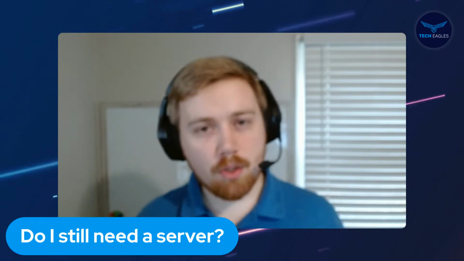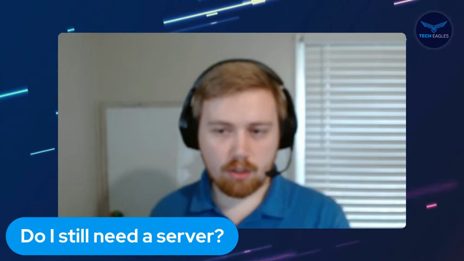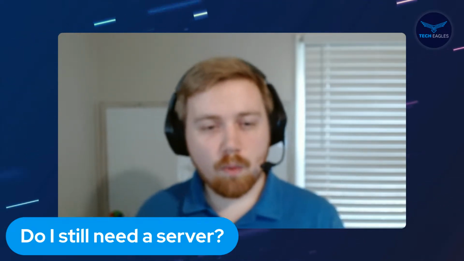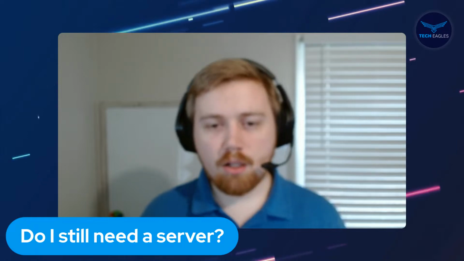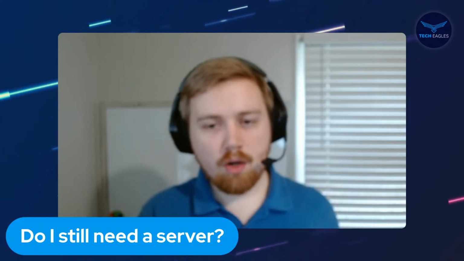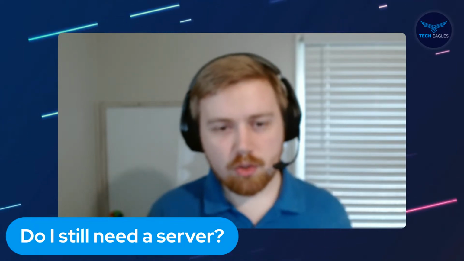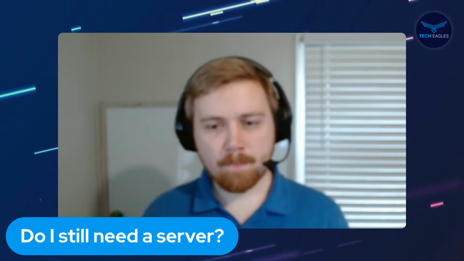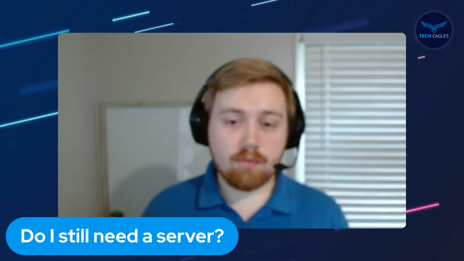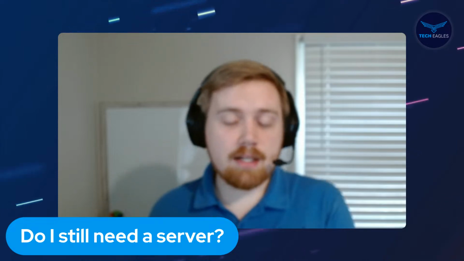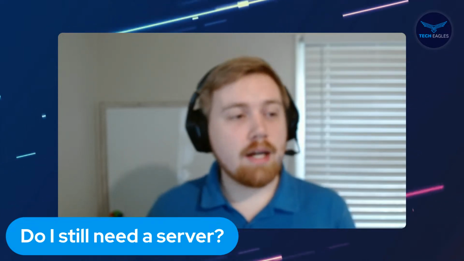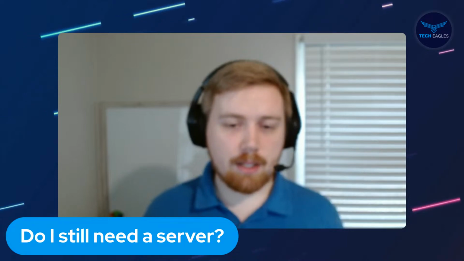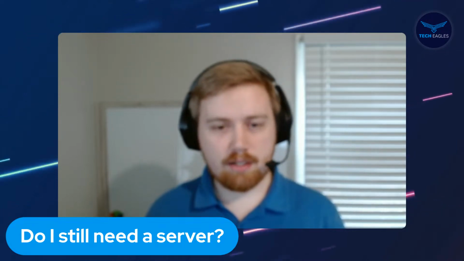If you want to remove your need for a server, moving your applications to the cloud is only one step. All of the other things I just mentioned would need their own cloud solution or a different local solution. You may be asking yourself, if I move to the cloud, maybe I still need a server, but could I get a smaller server? Well, the answer is yes, but only to a certain extent.